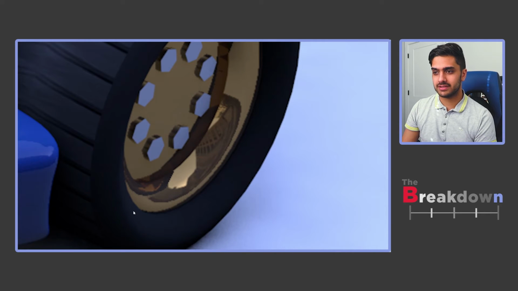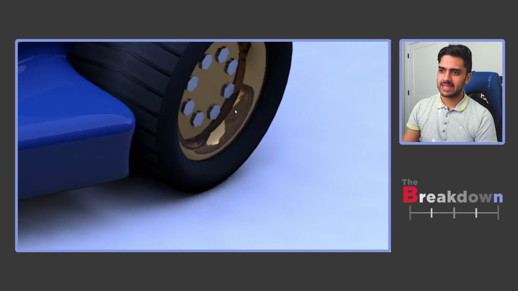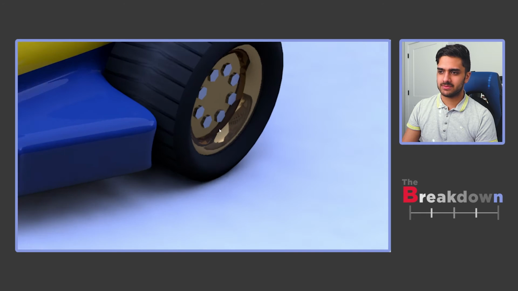I would definitely add some roughness and a little bit of imperfection, because there's no way you're gonna get a perfect reflection like this at this angle. So this would definitely be something I would improve.